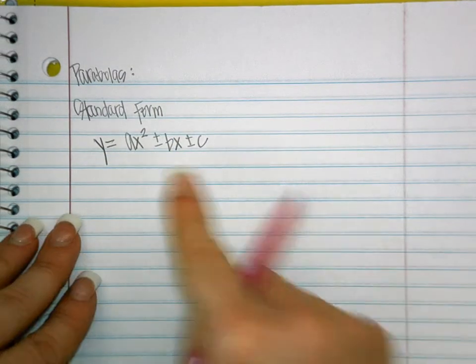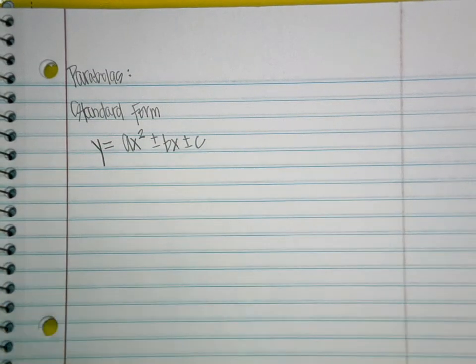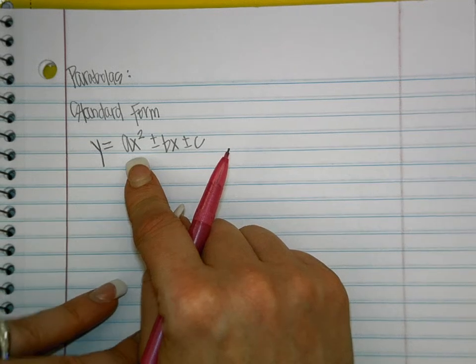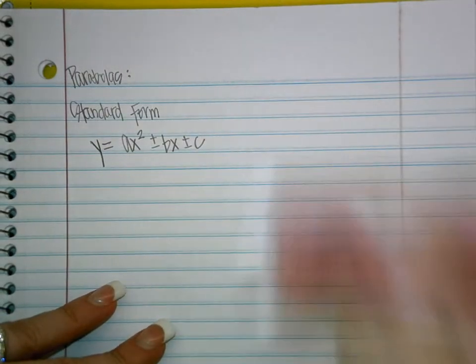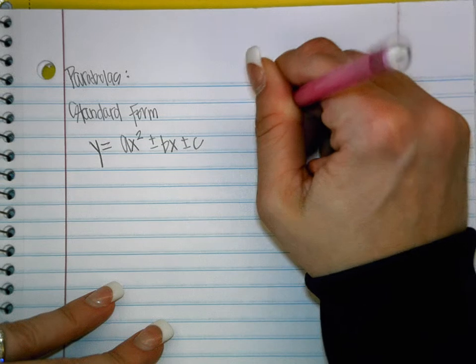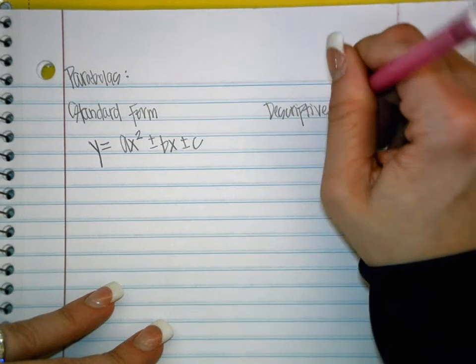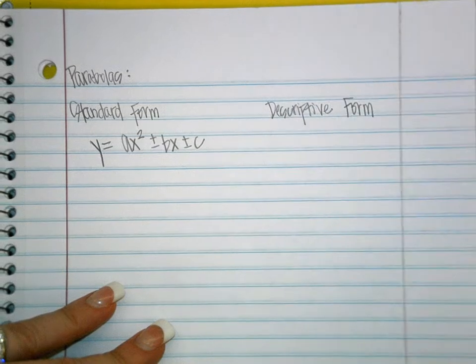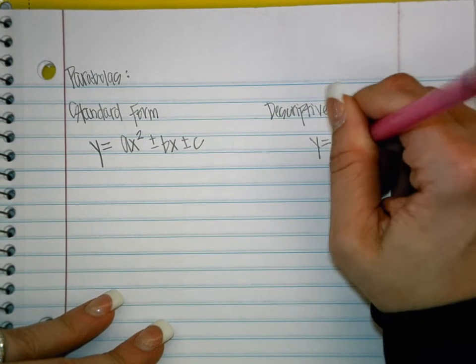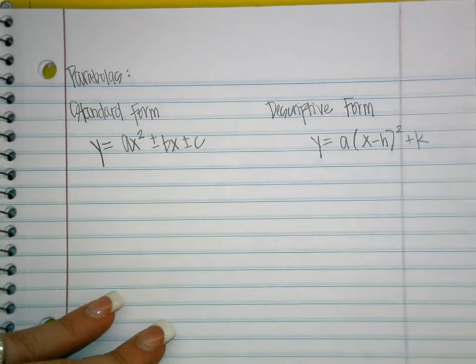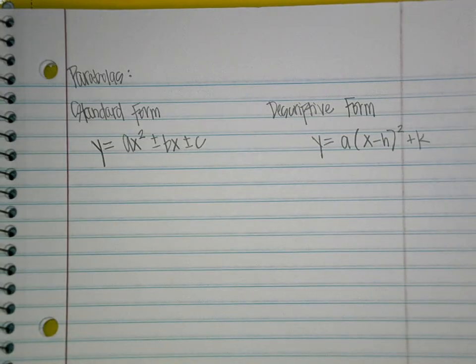This is a quadratic equation. It's not the quadratic formula. Quadratic formula is the one that has the song. Quadratic equation is anytime you have something squared. Okay? What's the other form that we used? It's called descriptive form. Okay, descriptive form. And that one is y equals a times x minus h squared plus k. So we had standard form and descriptive form.